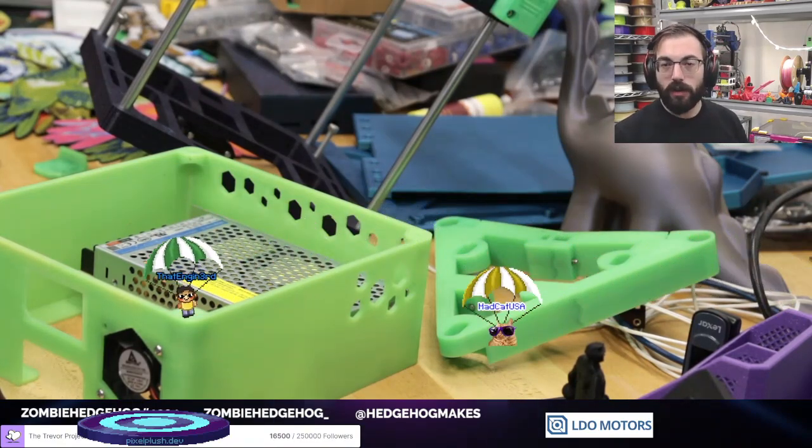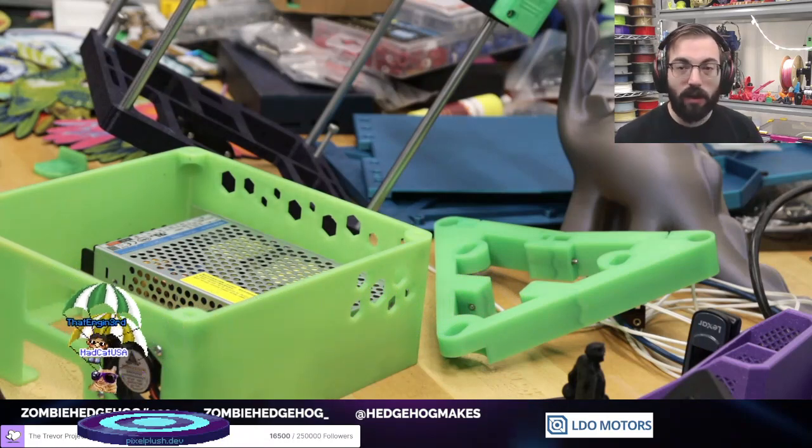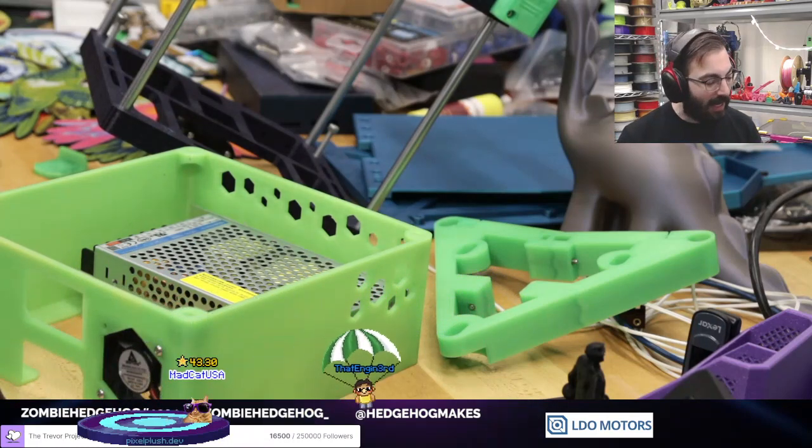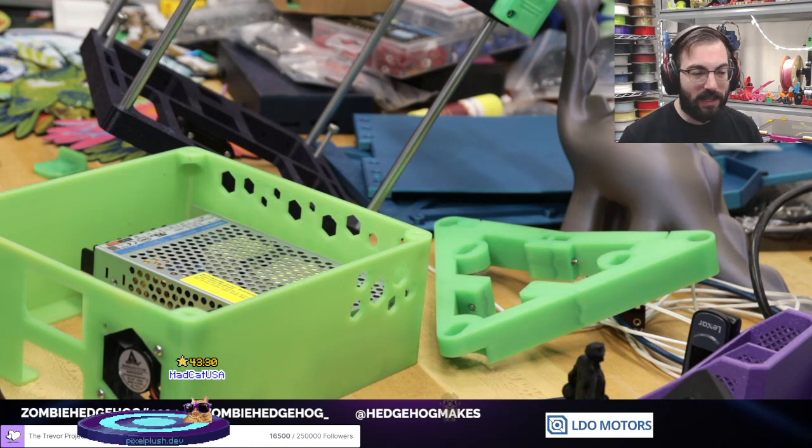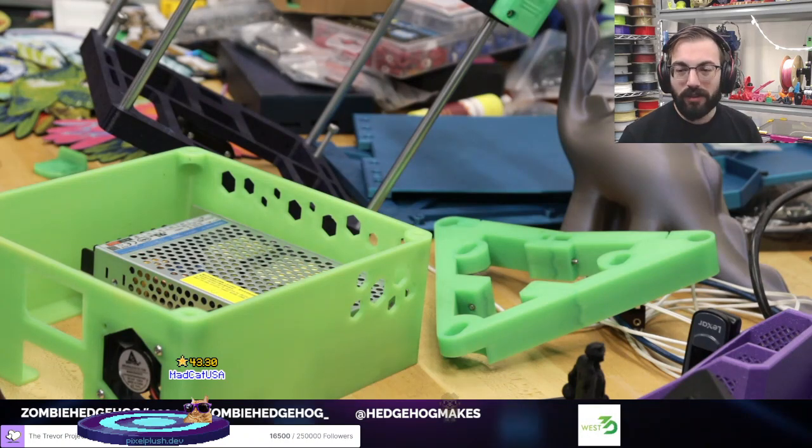Noctua has static pressure. No, it doesn't have the actual airflow. They are silent optimized. And honestly, most of these hot end fans, like the GDStime, they're not that loud anyway.